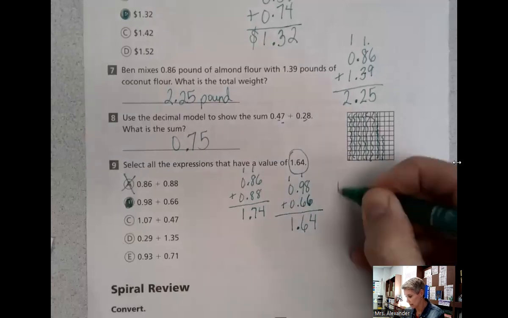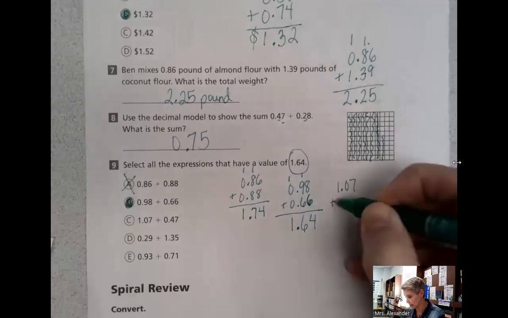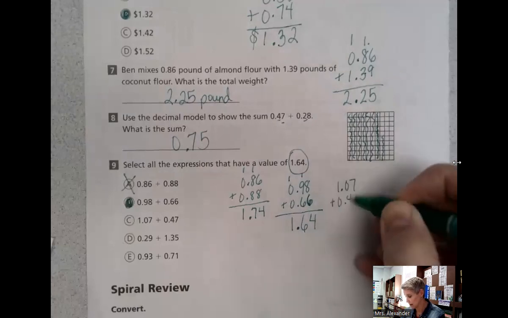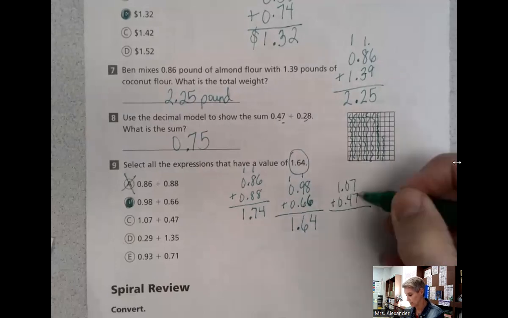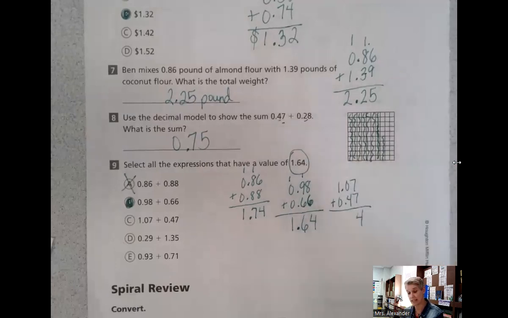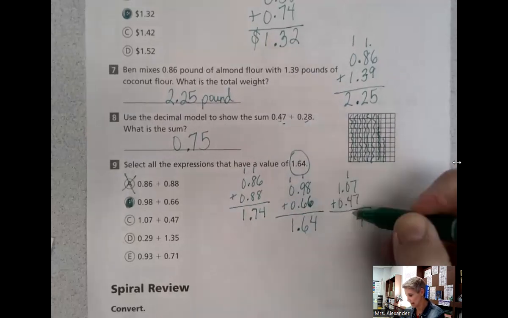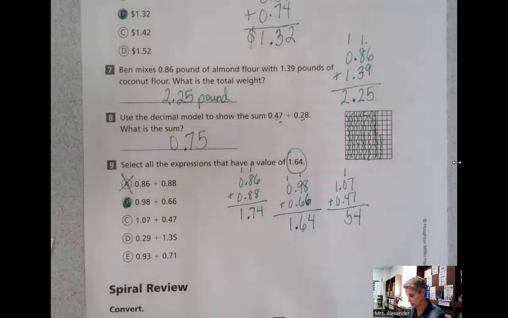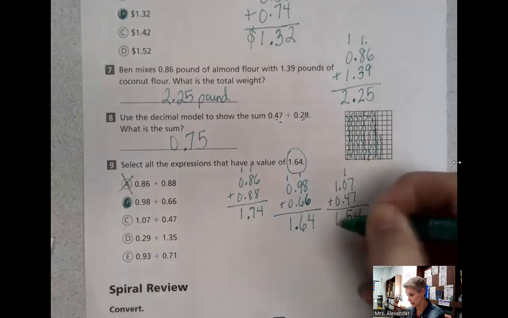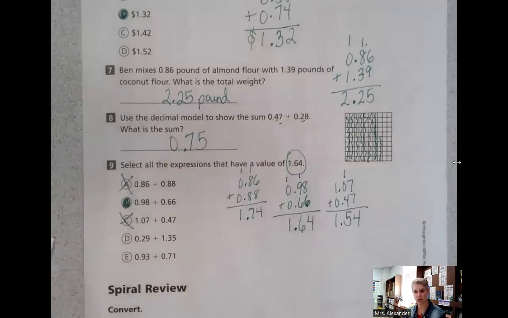1 and 7 hundredths plus 0 and 47 hundredths. Keep it lined up. 7 plus 7 is 14. Regroup, regroup. 1 plus 0 plus 4 is 5. I really could stop right there because my tenths don't match there. Getting all of my places jumbled up here. There we go. I did finish it, but I didn't really need to.